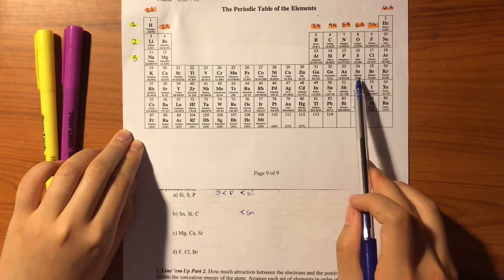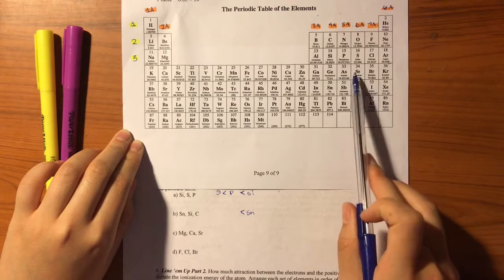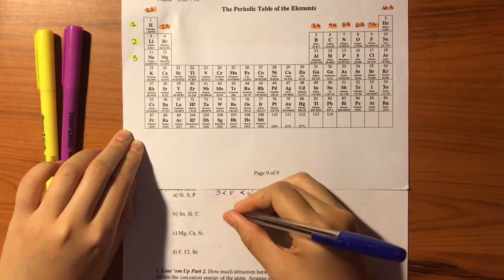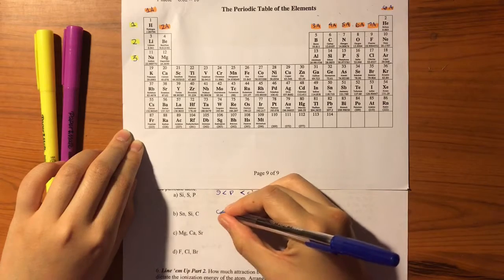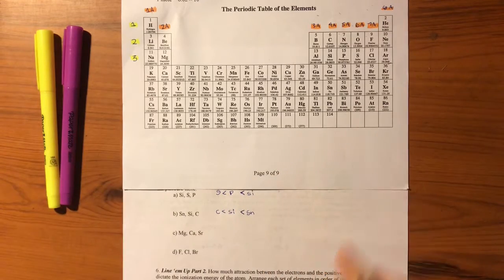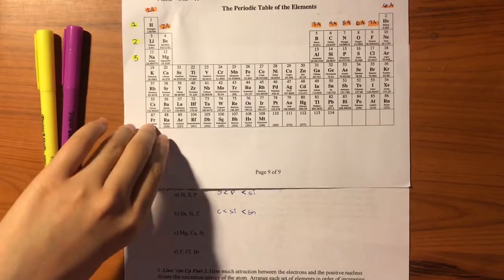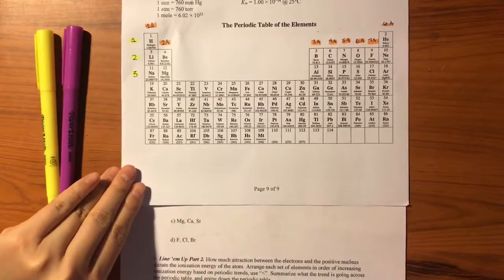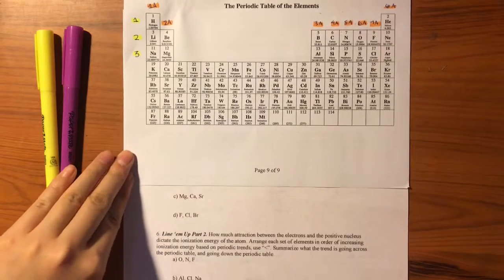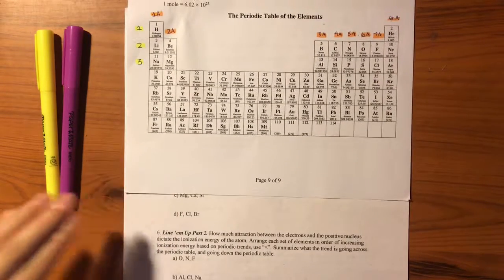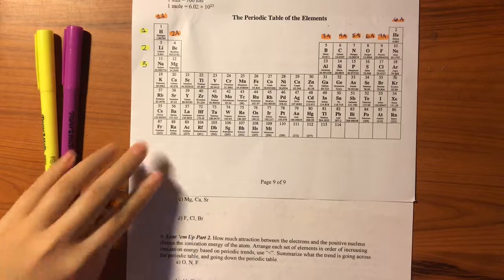And then comes Si, and then C. Okay, C asks us to arrange the atomic size for magnesium, calcium, and strontium.